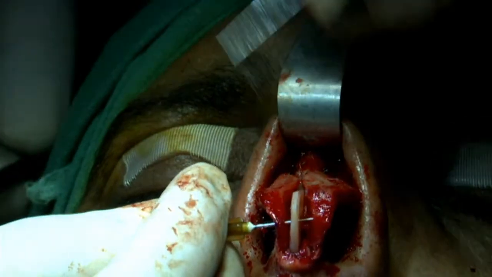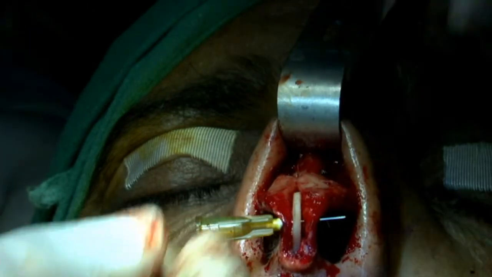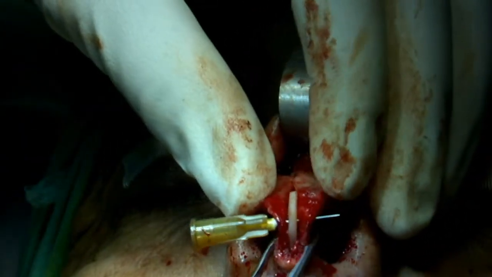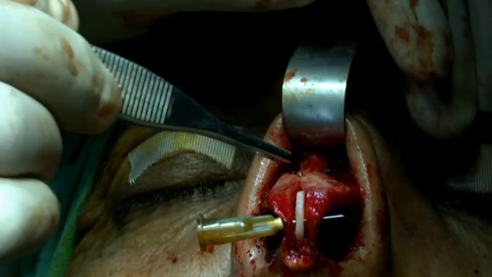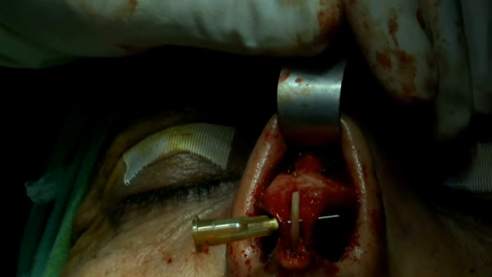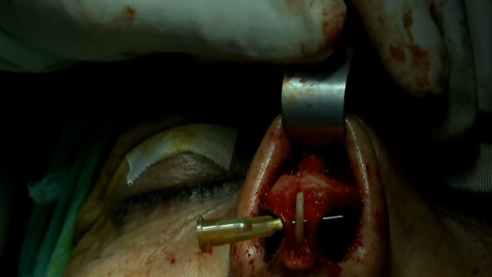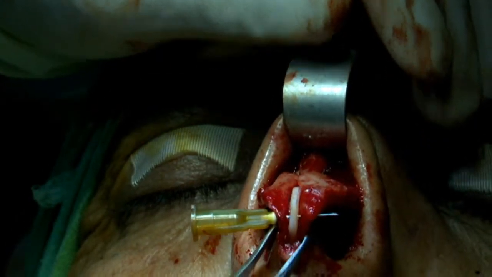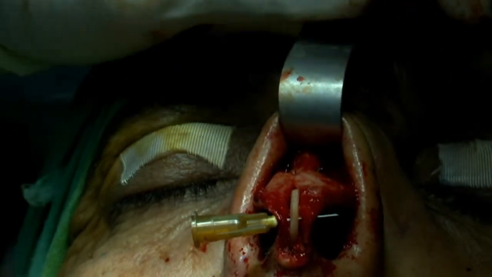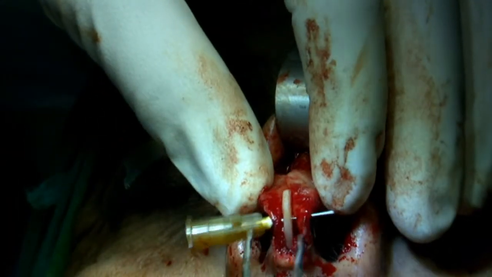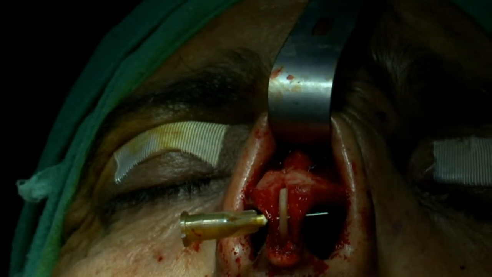So what's the name of what I am doing here? Tongue in groove. Yes, yesterday we discussed. Look, if we advance this medial crus onto the native septum, that is the tongue in groove. But if you reconstruct the septum anteriorly and then advance the medial crus, that is the modified tongue in groove. So this is the modified tongue in groove suture.